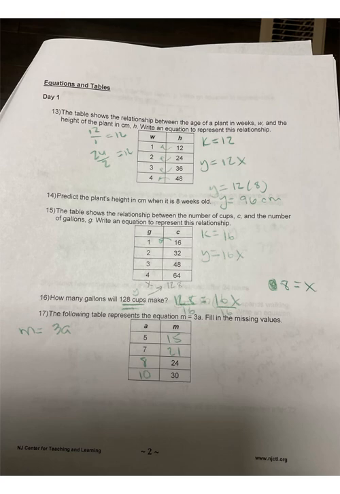Remember here we are just looking at the same thing, looking at the change in y over x. So we have, looking at 12 over 1, which is here, 24 over 2, 36 over 3, and 48 over 4 all give you a value of k as 12. So your equation is y equals 12x.